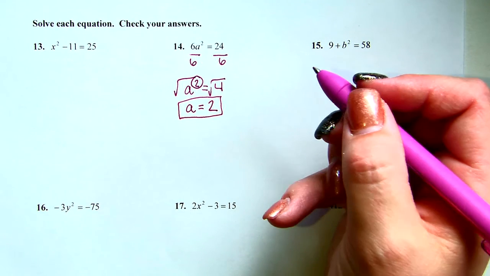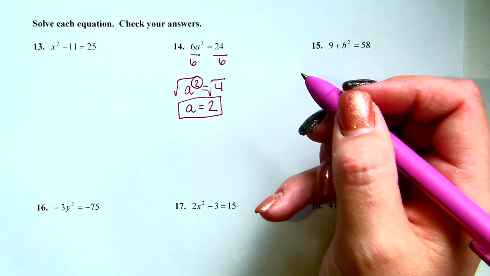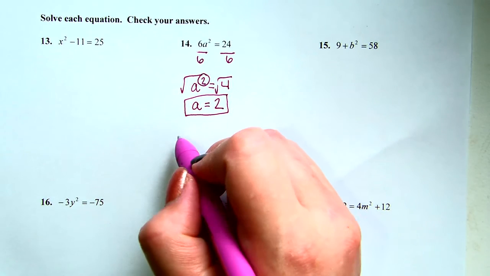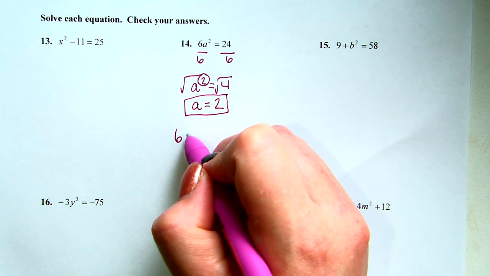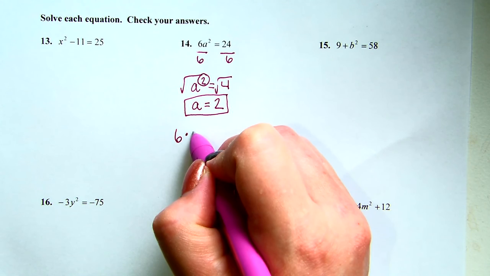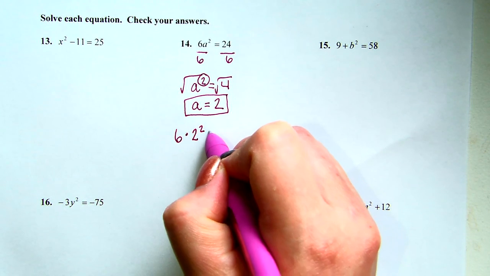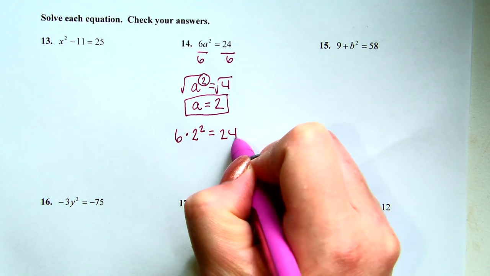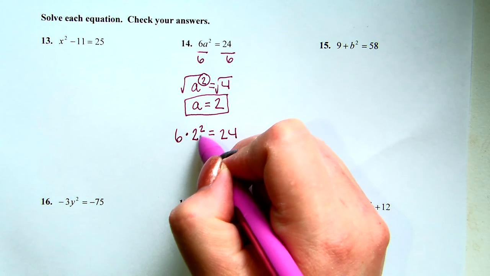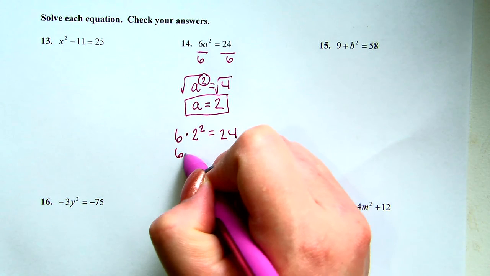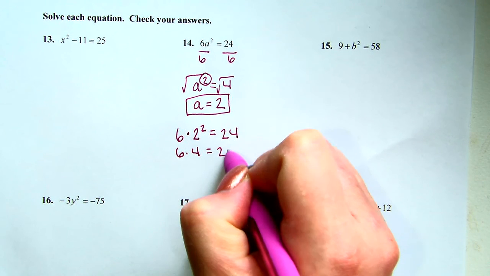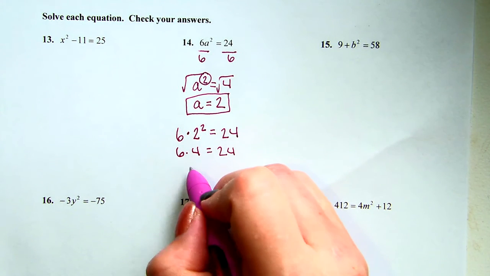Now, once again, I can check this by plugging that in. So this is 6a squared. Now, that's 6 times a squared. So in this case, 6 times 2 squared, and that needs to equal 24. Now 2 squared I have to do first because it's my exponent, so I'm going to get 6 times 4 equals 24, and you betcha, 24 is equal to 24.